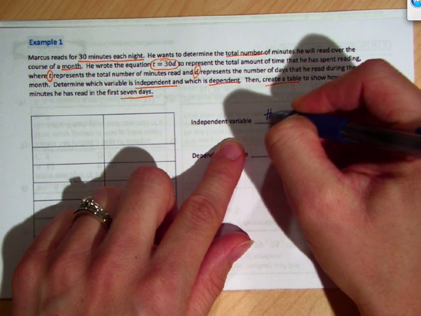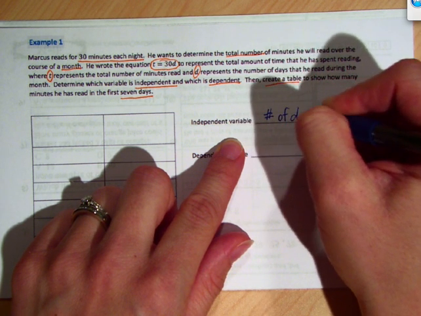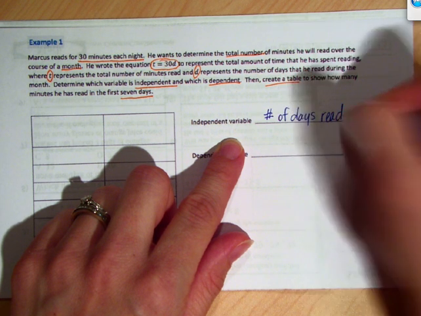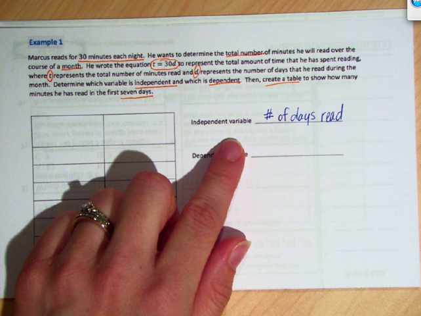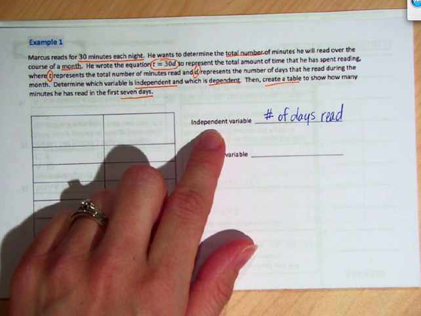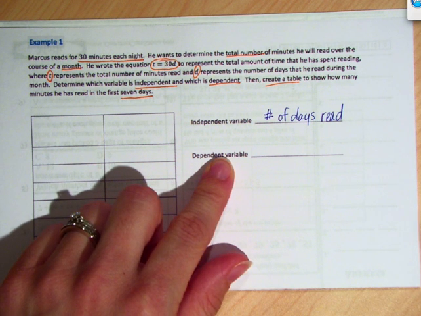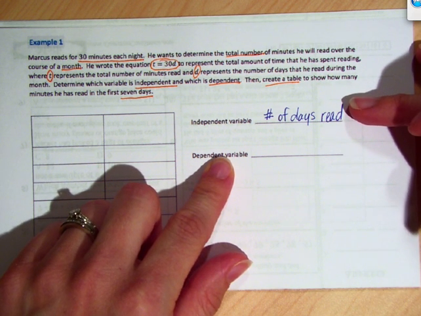So I'm just going to abbreviate here, put number of days read. The independent variable does not depend on anything, whereas the dependent variable does. So if tomorrow comes, you could read more.